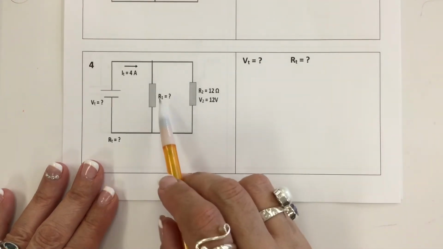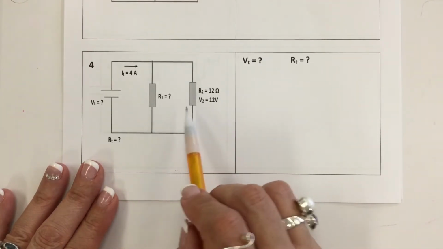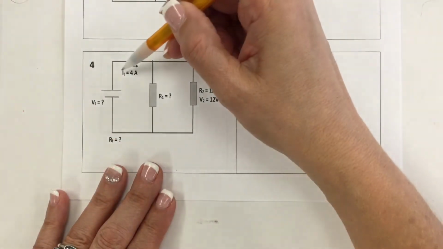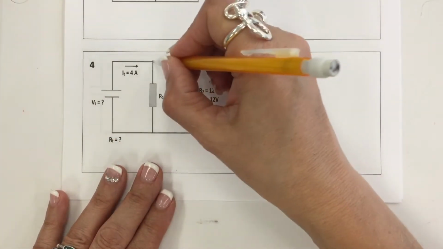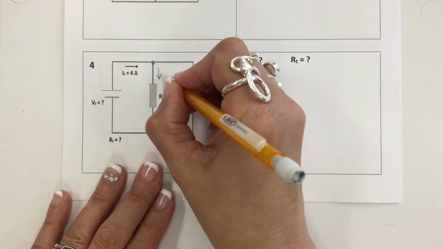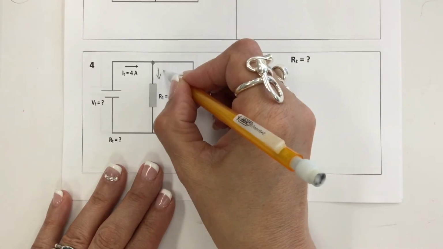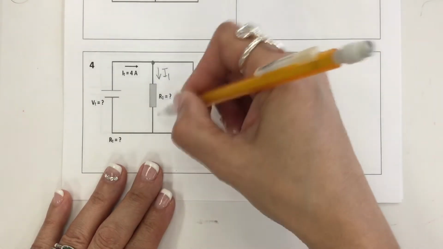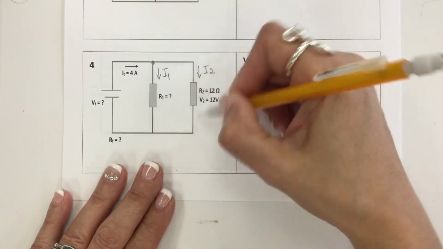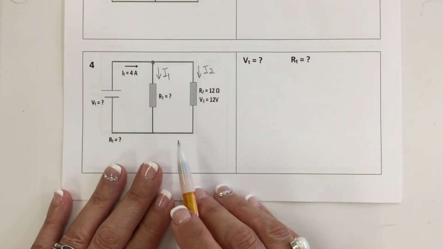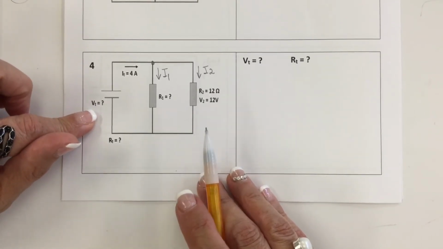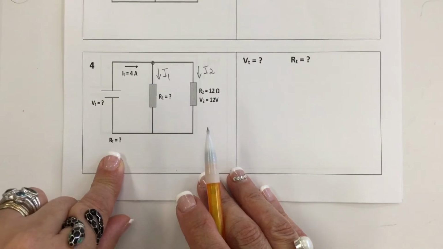Now we have those 2 resistors in parallel, and we have more information. We have the current that is coming to this joint, and then we are going to have a current coming down, flowing through this resistor, and another one flowing through this one. And this problem is asking what is the value of the total voltage of the circuit and the equivalent resistance.